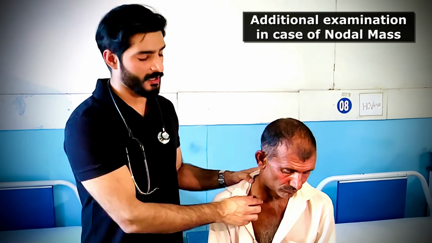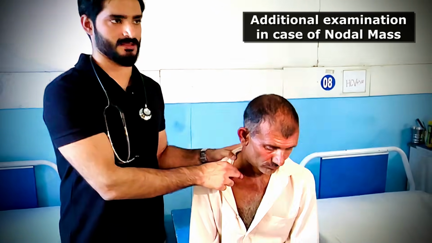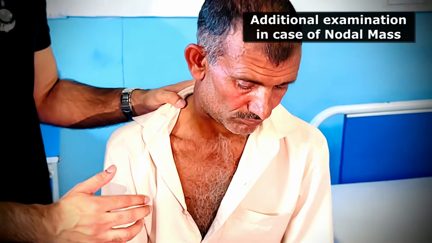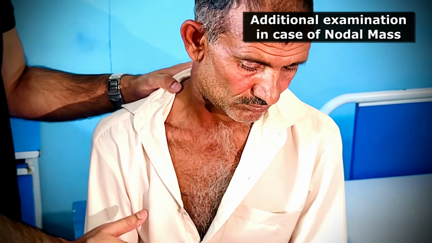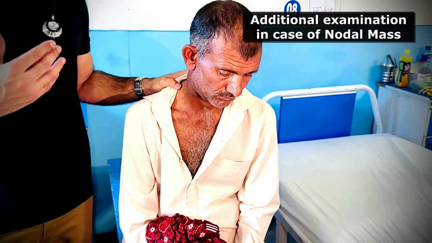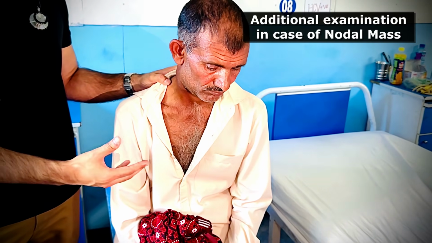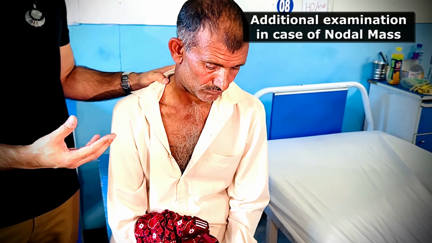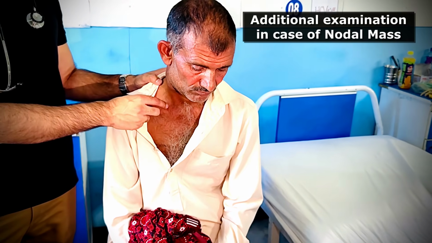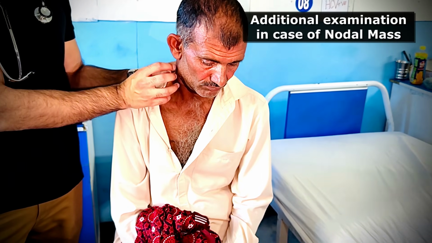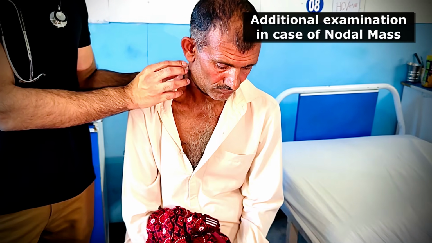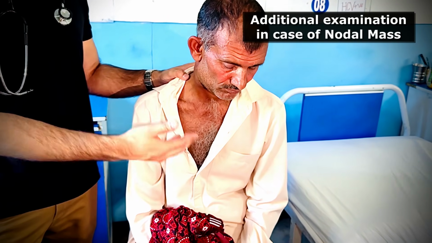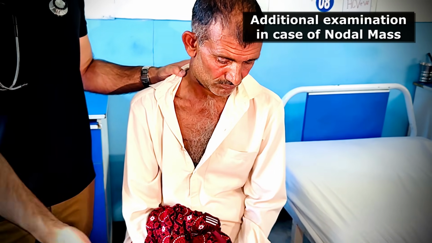Then after the examination of all the cavities, if the lymph nodes are present in the supraclavicular areas, we will also examine the abdomen of the patient. In females, breast examination. In males, testicular examination. Okay? But as the lymph node group in this patient is at level 1, there is no need to examine all these areas.